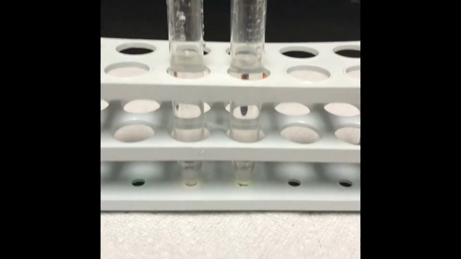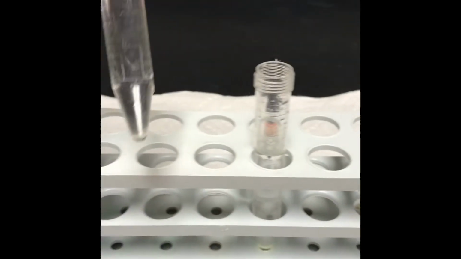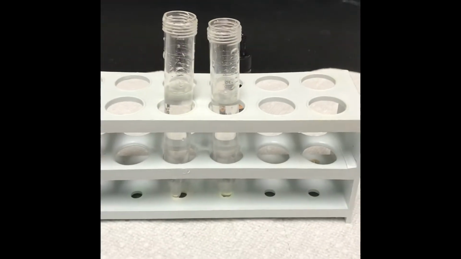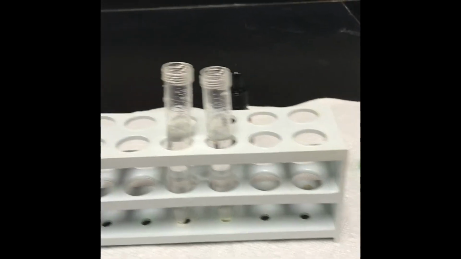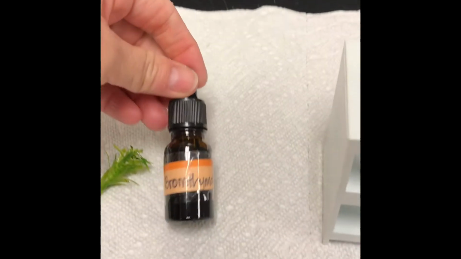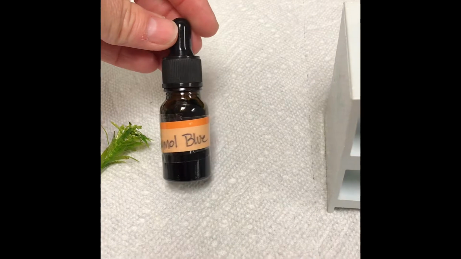Okay, so I have already set up, ready to go. Here are my 2 tubes, and this is just 8 milliliters of water that I have prepared, and one of these is going to be my tube A, one is tube B. So what we have to do to both tubes, and I'm following the instructions that are down here on the bottom, make sure that you've read through these, please. We're going to add 4 drops of a chemical indicator called bromothymol blue.